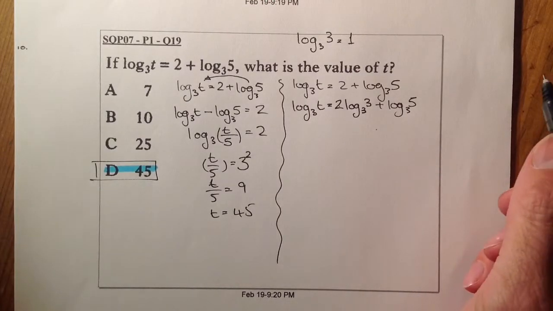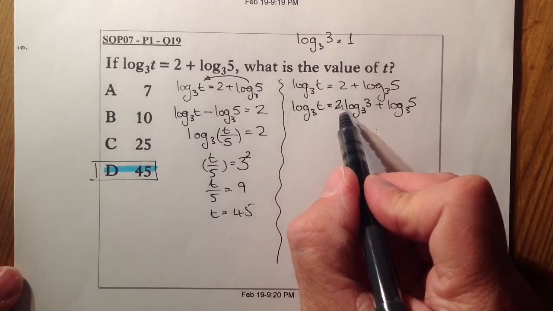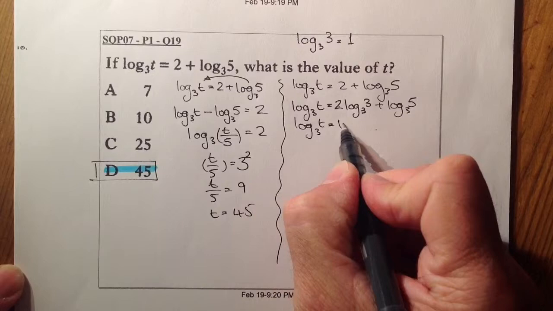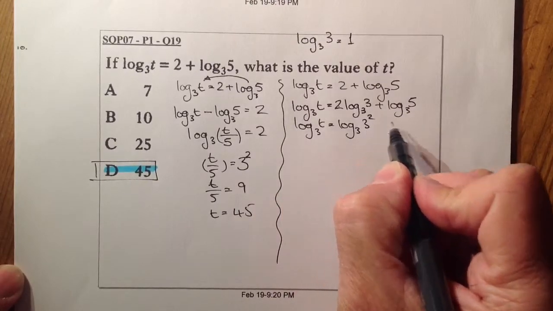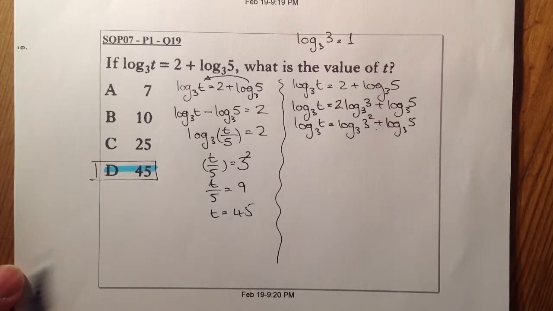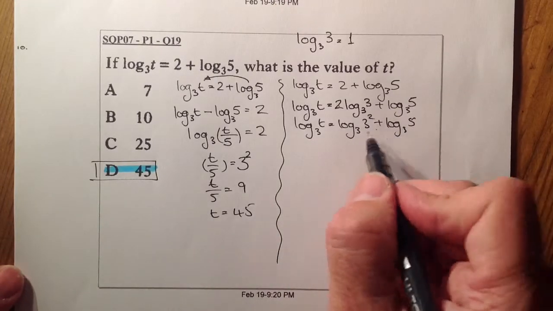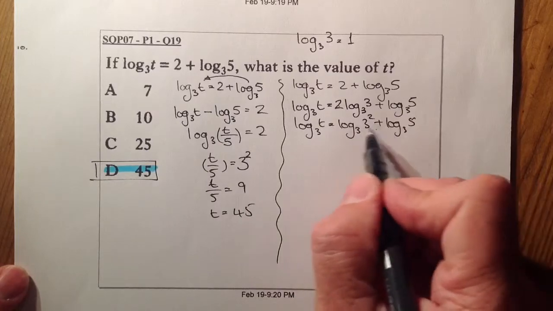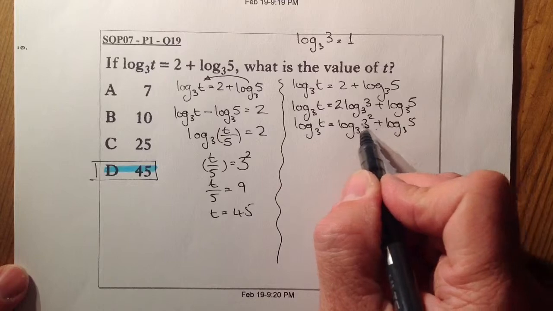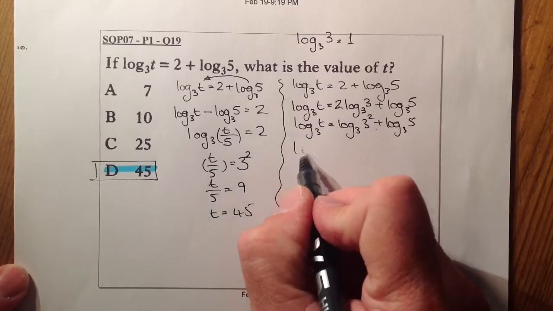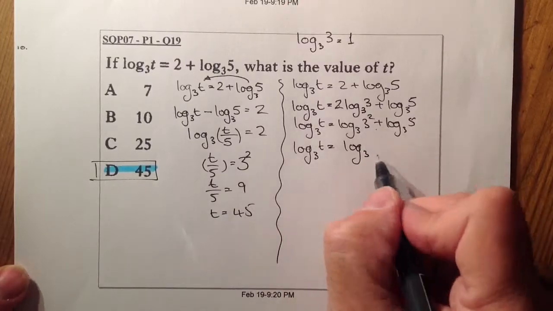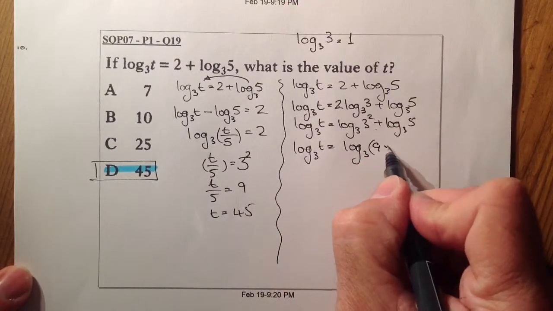Next thing I'm going to do is use the law of logs on this side here, and take that power up to the top. So I've got 3 to the power of 2 to there. What I'll do is gather these logs together under the one log, and because I'm adding, I'm going to multiply these two parts here. So what I've got is log, it's base 3, and that's going to be 9 times 5.